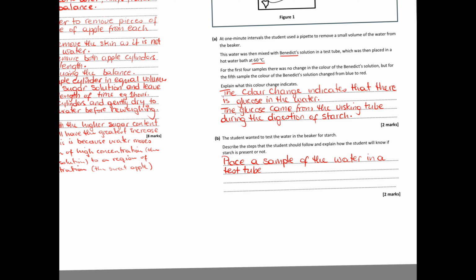And then when you're testing for the presence of starch, it says place a sample of water in a test tube, add 2 to 3 drops of iodine to the water, hopefully containing starch. If there is starch present, the water should turn blue-black.